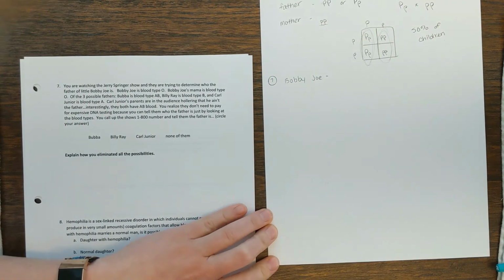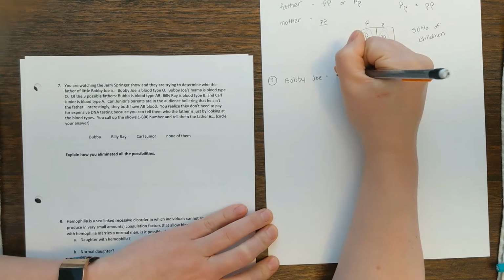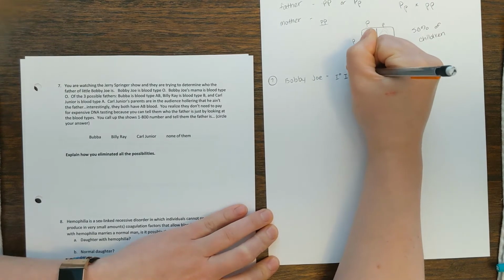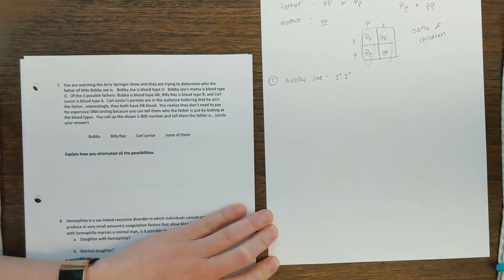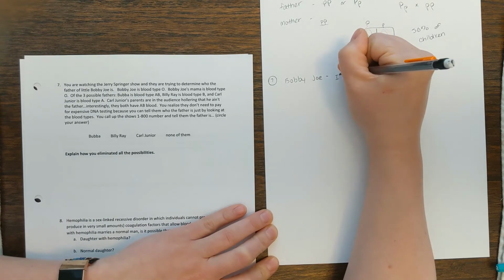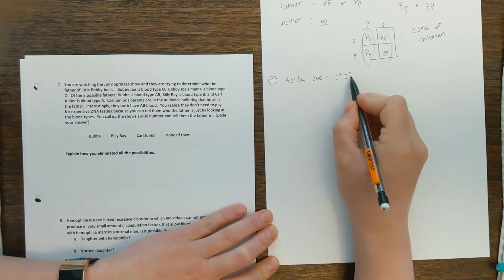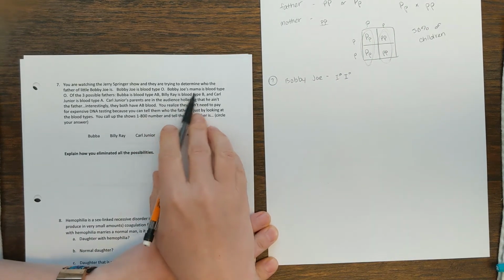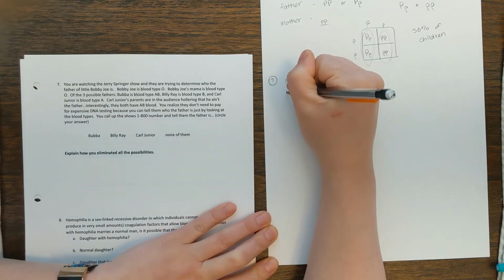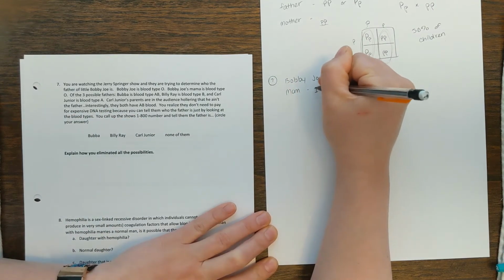So Bobby Joe, he is type O, okay? Blood types are written a little bit differently. They're written as this I with a letter up at the top. It's just the way that you write blood types when we're doing these problems. So it looks a little different, but it's saying the same thing, right? Like one of his alleles has an O, the other one has an O, okay? Bobby Joe's mama is blood type O. So mom is also blood type O.